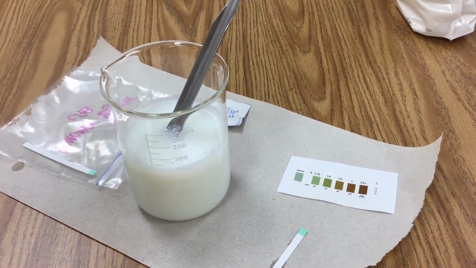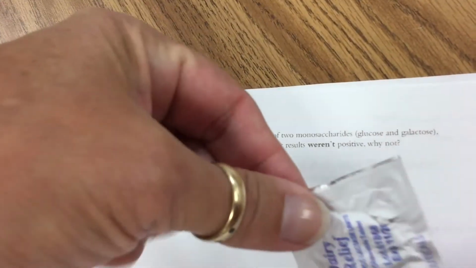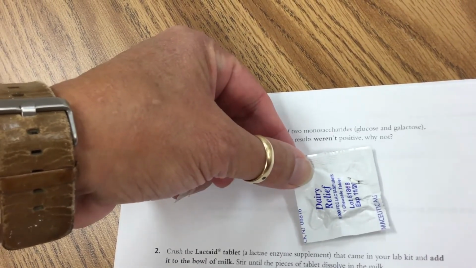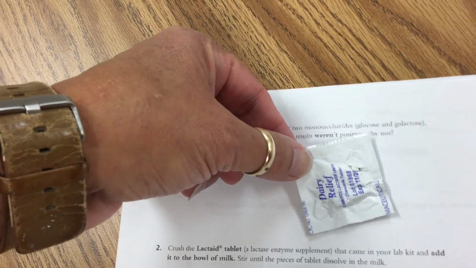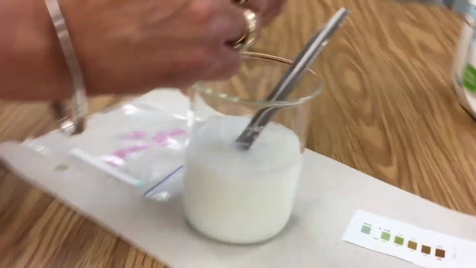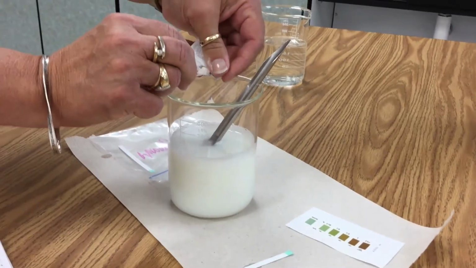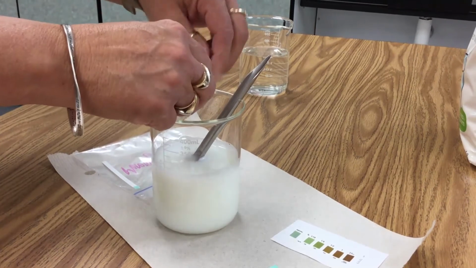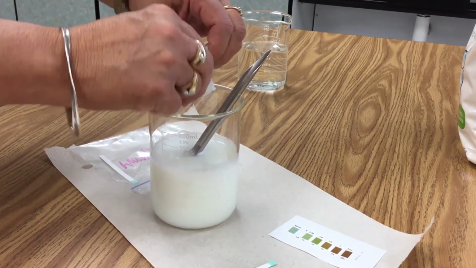The second part says we're going to crush our lactase tablet, which is this, and I've pre-done that, so this is all crushed up. We're now going to add this to the milk. So I'm going to open it up and dump in my crushed up tablet.